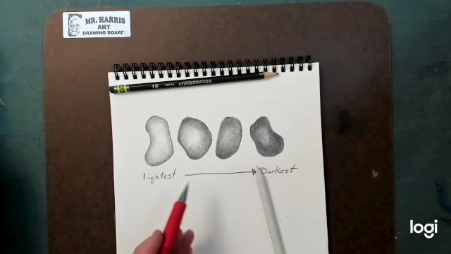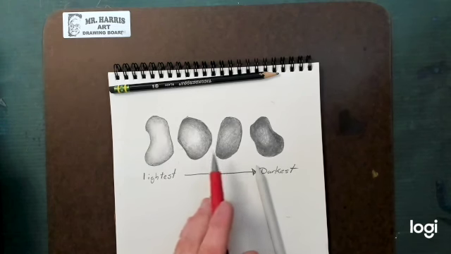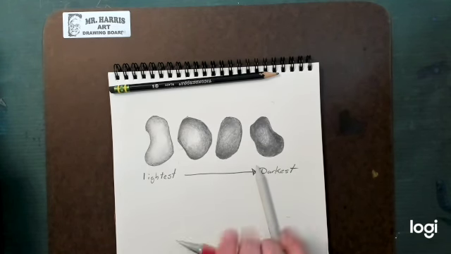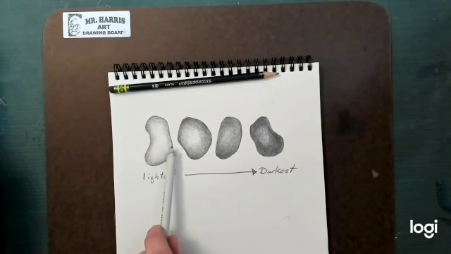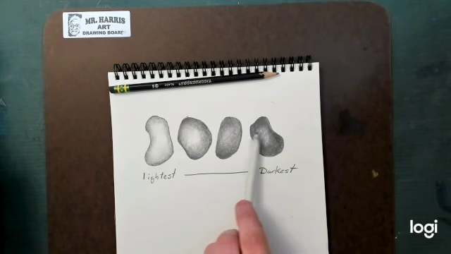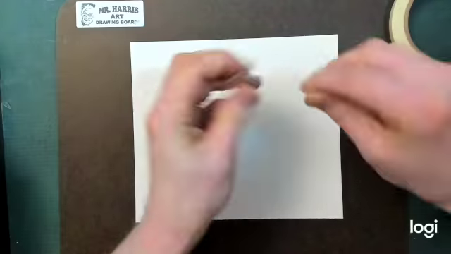So in class, what we did is we created our four values. We went in and we just created our organic shapes and created a value range from light to dark. Now what we're going to do is we're going to use these in our next project. So our project is going to be a value overlay project, where we're going to create depth.